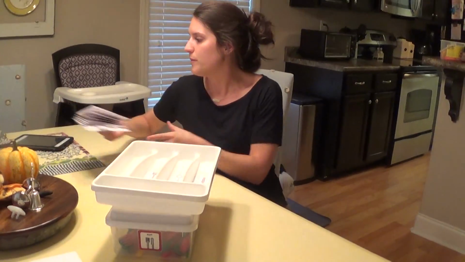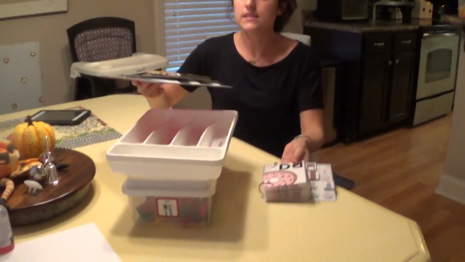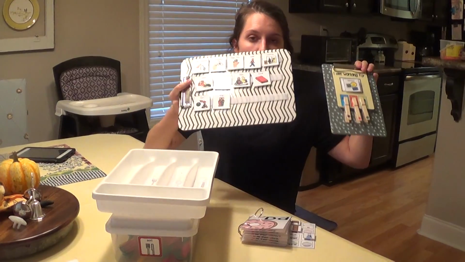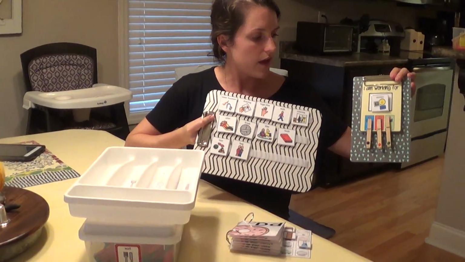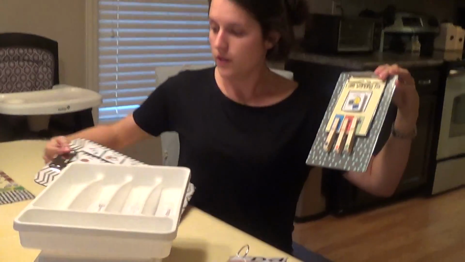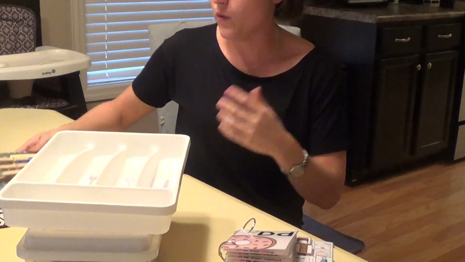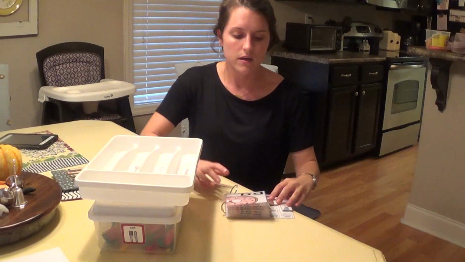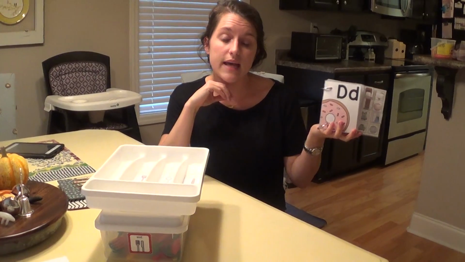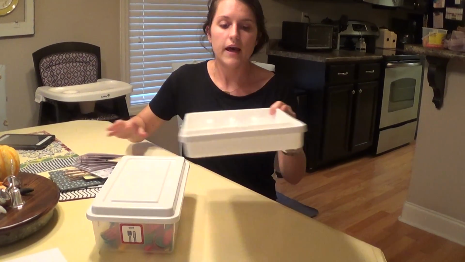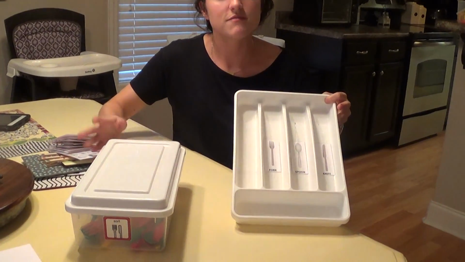So these were my 3 modification devices. Again, I have my communication board, great for communicating their wants and working for what they want and being able to visually see it. The academic adapted book, that's my academic device. And then the life skills sorting tray with visuals.